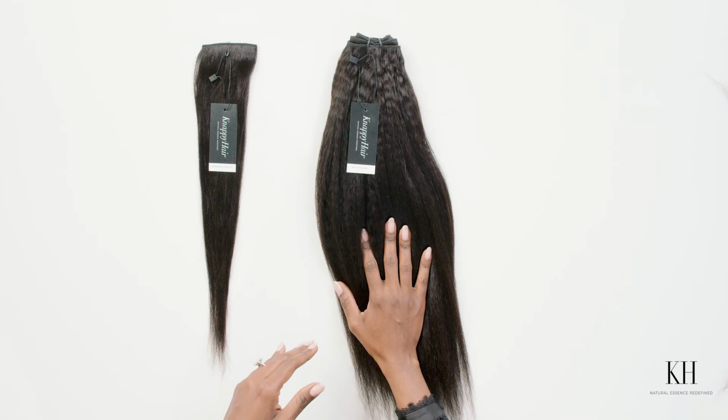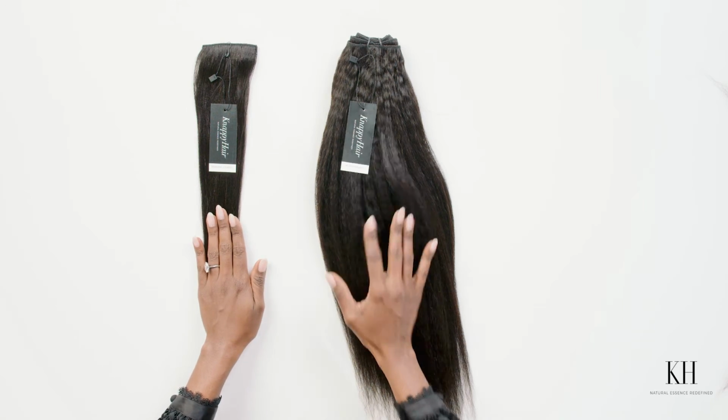Now, let's talk about maximum heat. Anyone who falls in the type 3 or 4 category can use maximum heat on their hair. I recommend for styling purposes, when you want to use more heat, to use a looser texture. The loosest textures in the Knappy Hair collection are Not So Nappy and Natural Straight.